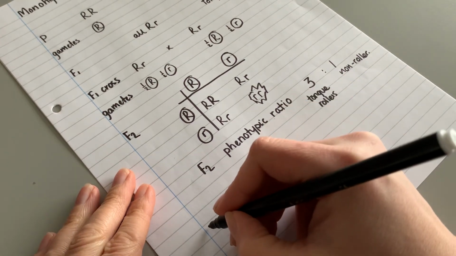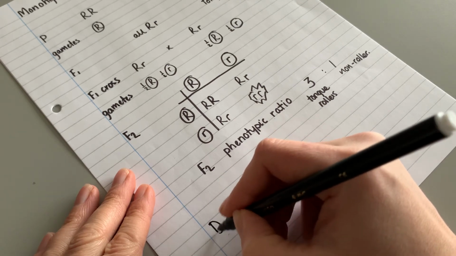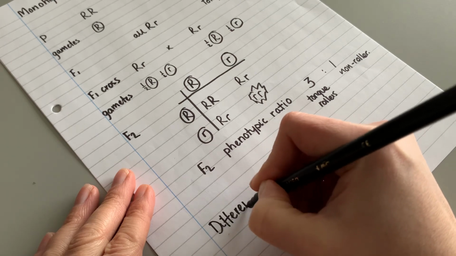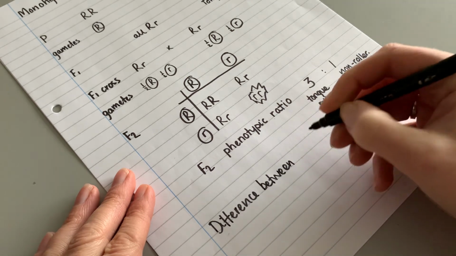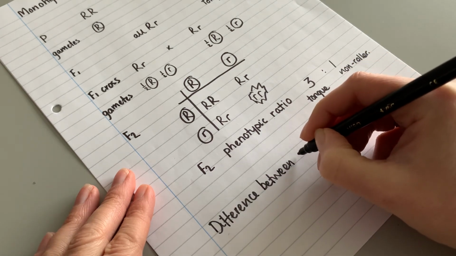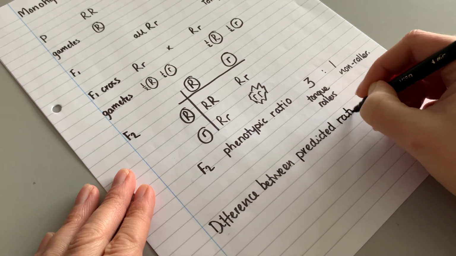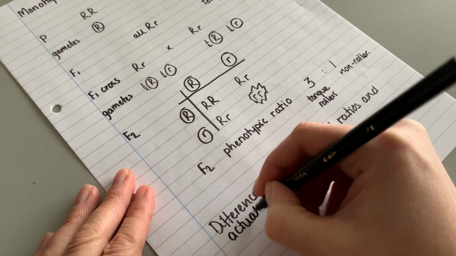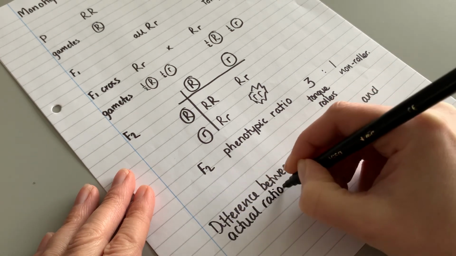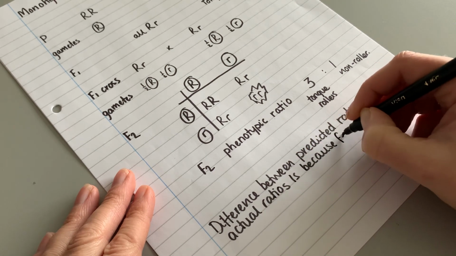So the other question that comes up quite often for monohybrid crosses is, why are predicted ratios different from actual ratios? So the difference between predicted ratios and actual ratios is because fertilisation is a random process.